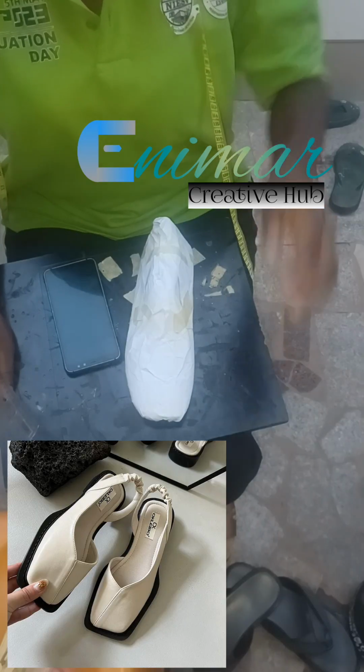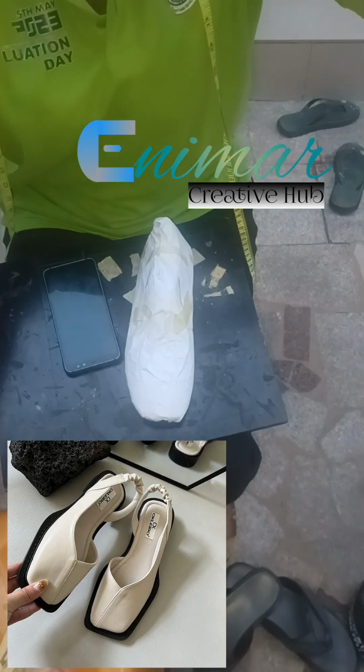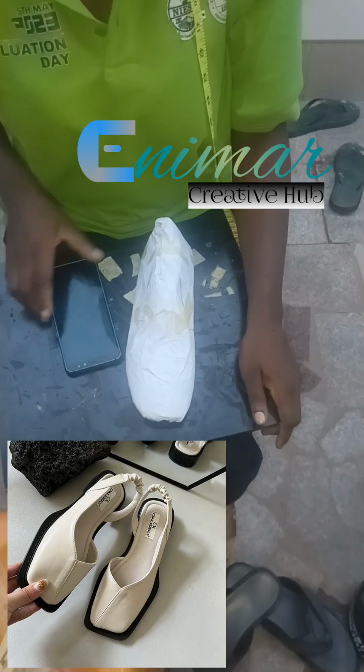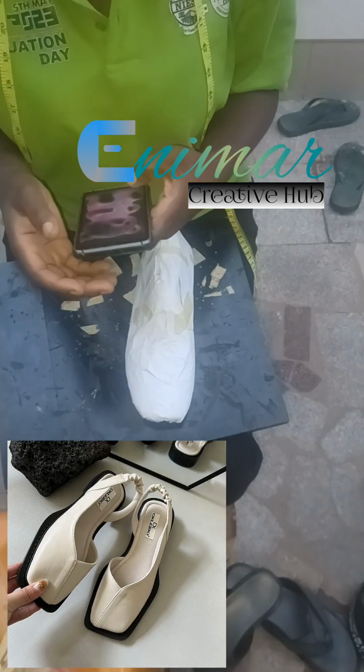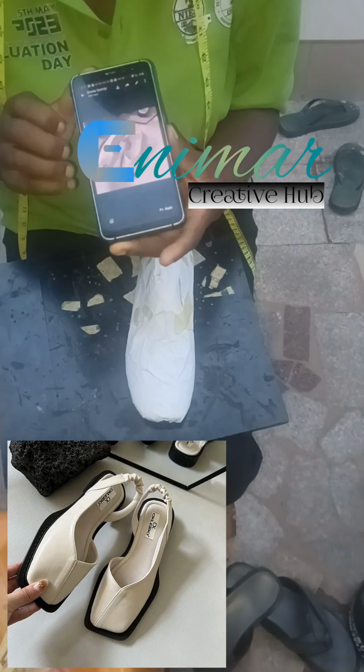So this morning we'll be diving into the video on how to make this new trending shoe. Should I call it a shoe or a sandal? Okay, I'm going to show us the picture of it. We have something like this. I don't know if you can look at it. We have something like this.